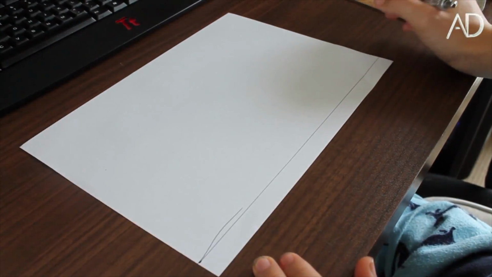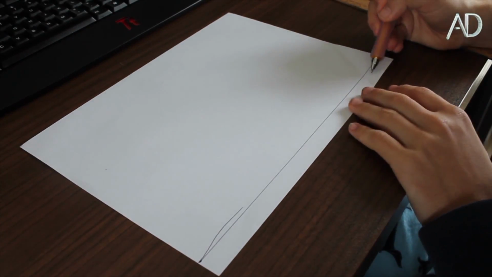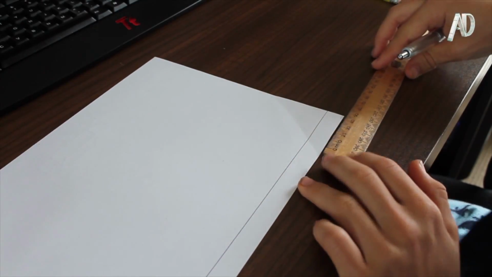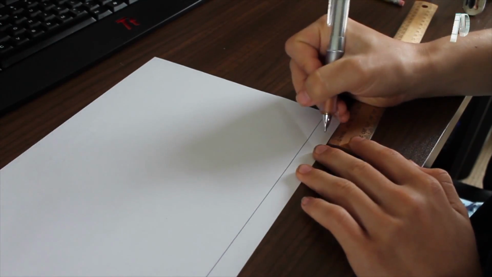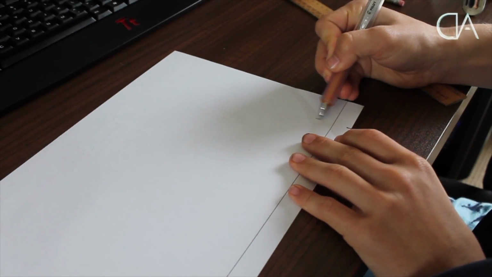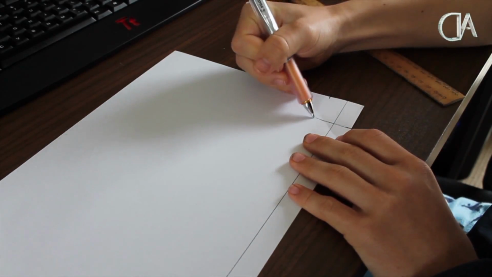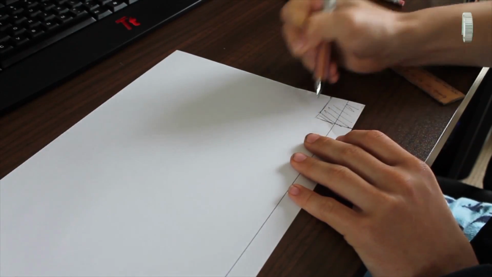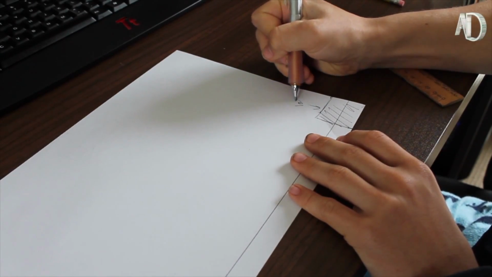The next thing I want to do is add a box in this corner, because this is where my logo is going to be put. I'm going to have the box be 3 centimeters, so I'm going to mark it here by 3 centimeters and mark it here. This is going to be my box. I don't even need a ruler for this, it's going to be really rough, guys. This is the area where my logo is going to be held, so a spinning logo or logo.